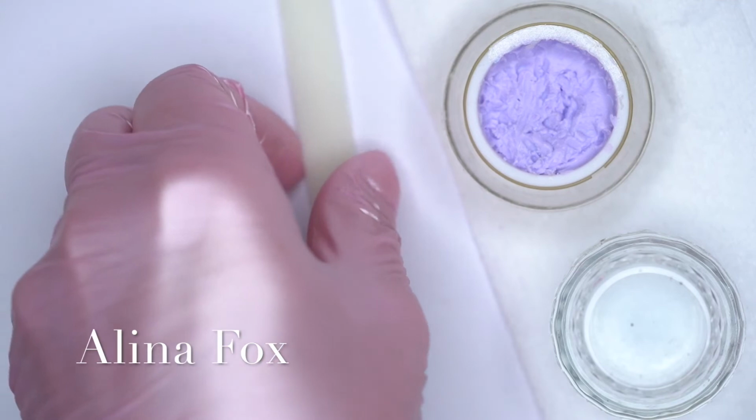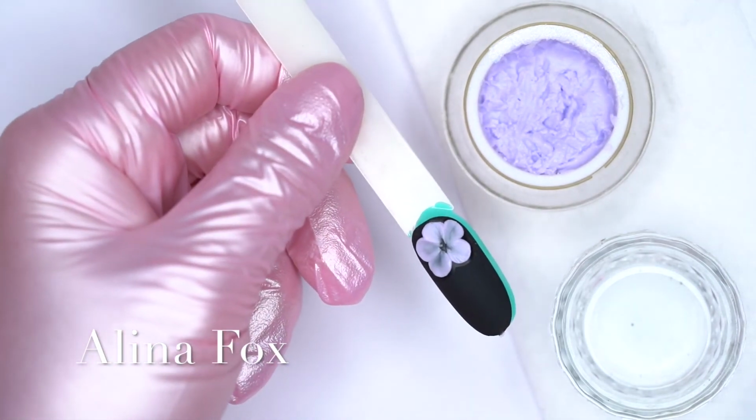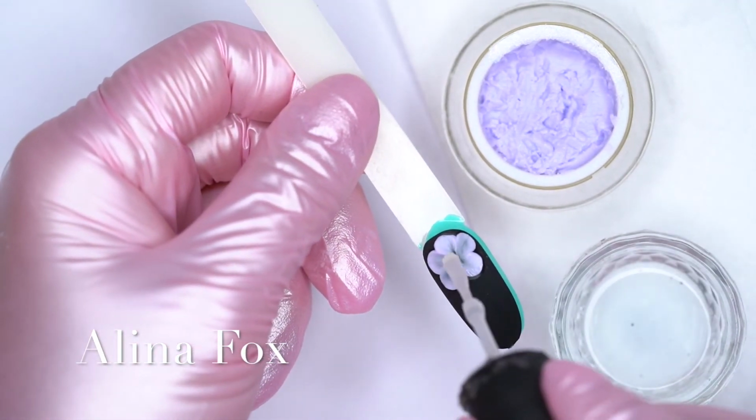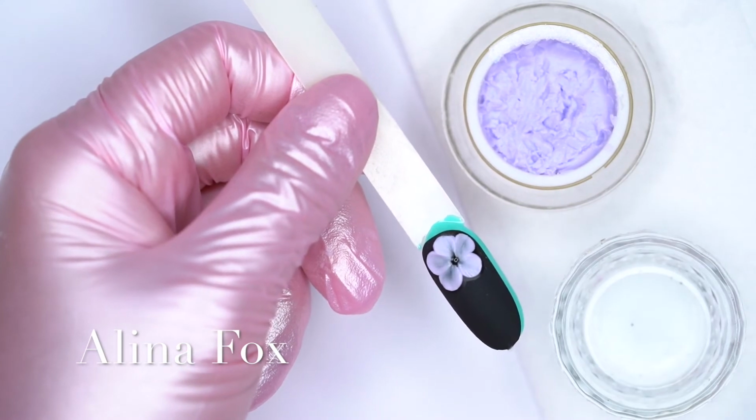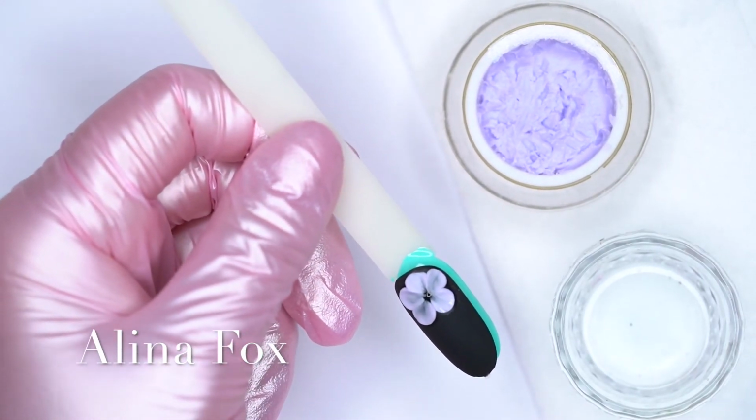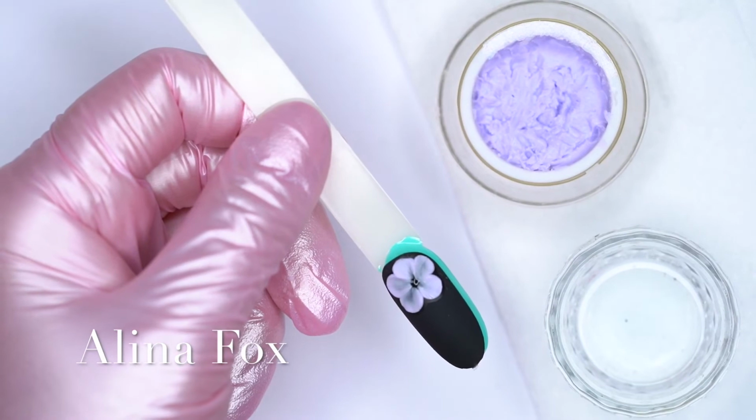Before you cure it, you can put a drop of thick base on the center and a small tiny stone.